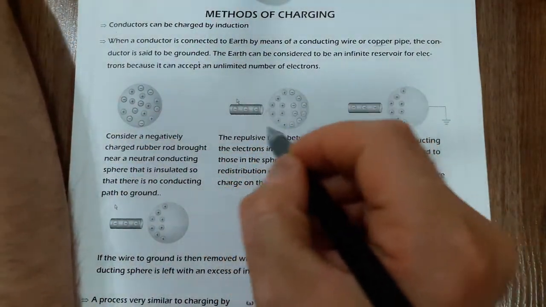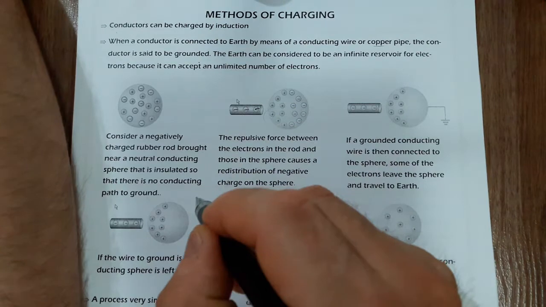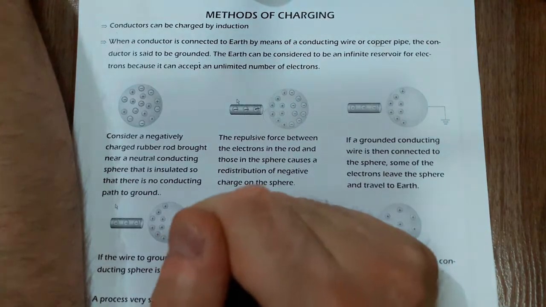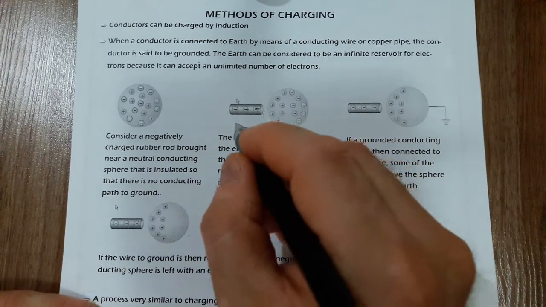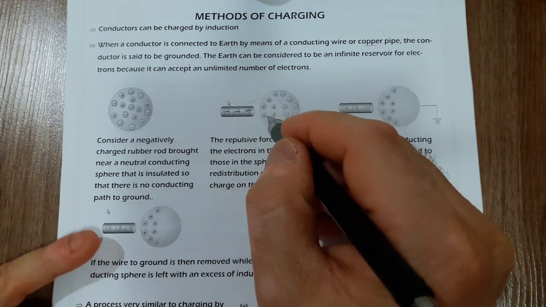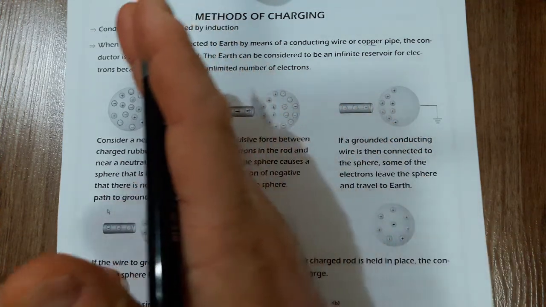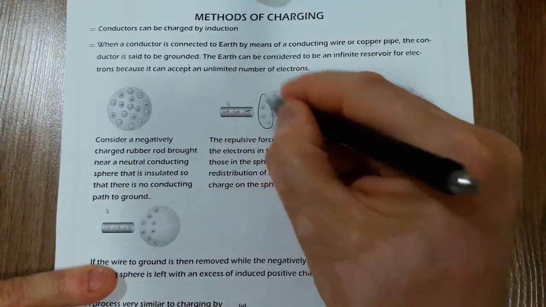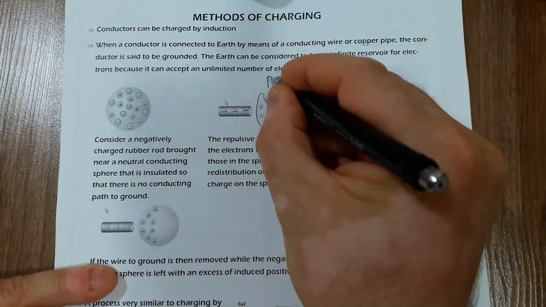When you bring this negatively charged rod close to one side of this conductor, the negative charge on the rod repels the electrons on this sphere. Why electrons? Because we know that only electrons can jump from atom to atom in a conductor. Positive charges keep their places because they are in the nucleus and can never move. So electrons move to one side and accumulate here. But when they leave their places, the other side becomes positively charged. So then we say that this sphere is polarized.